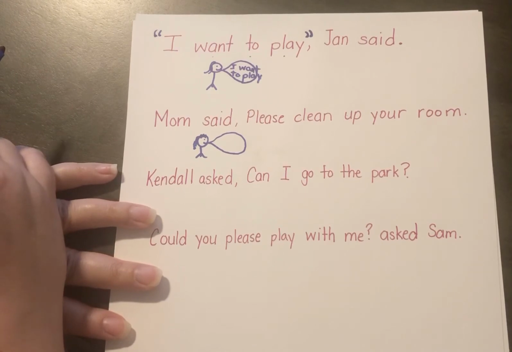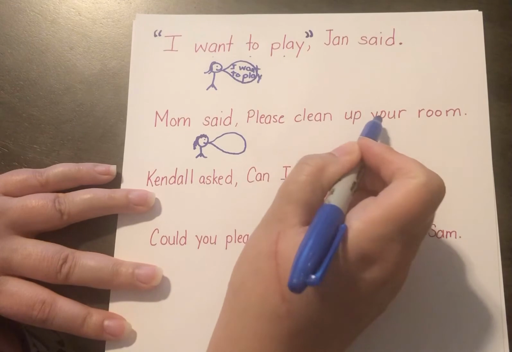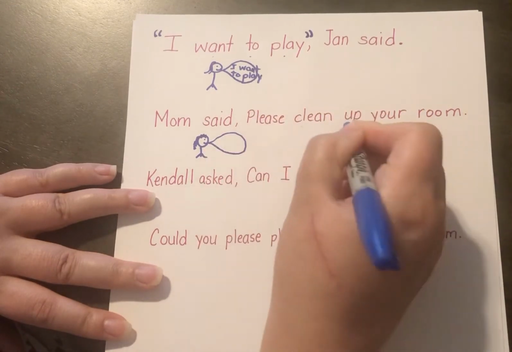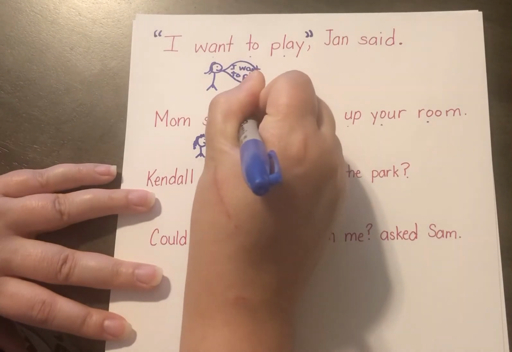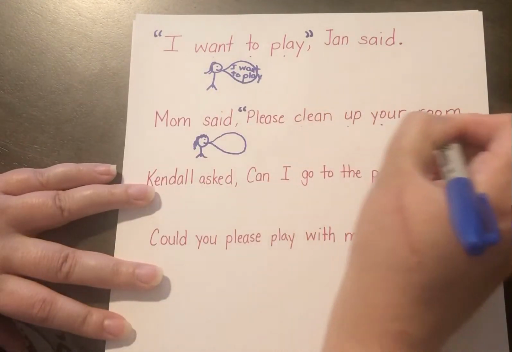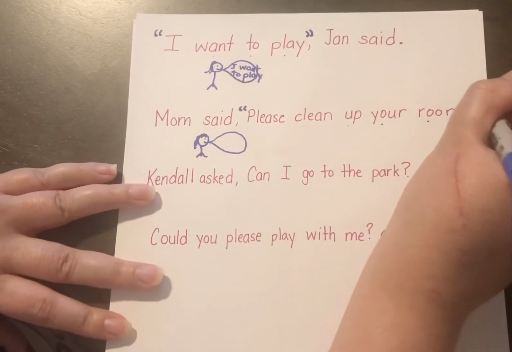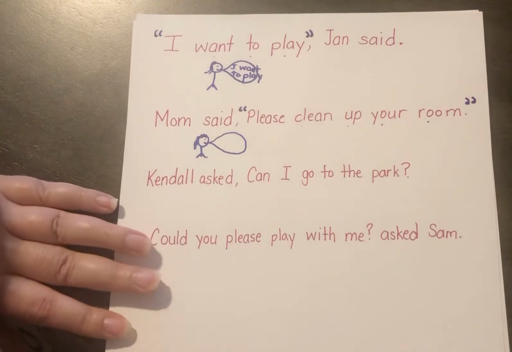No, that's just for the reader to know who's talking. So mom said, "Please clean up your room." Her words were, please clean up your room. So at the beginning of please, make your first set of quotation marks. And at the end, please clean up your room. Her last words were room. So here you're going to put your other quotation marks at the end.